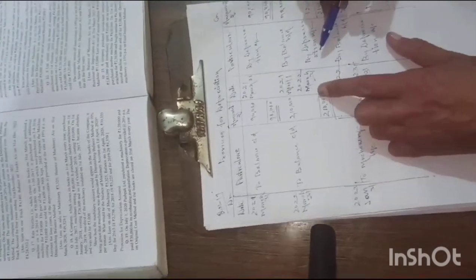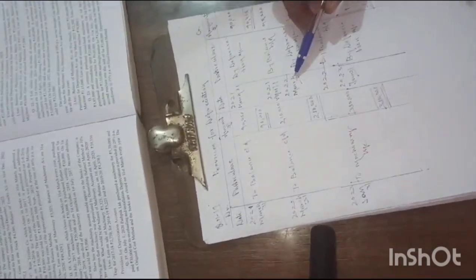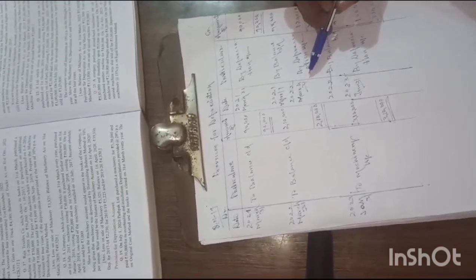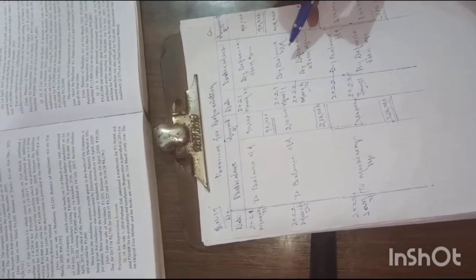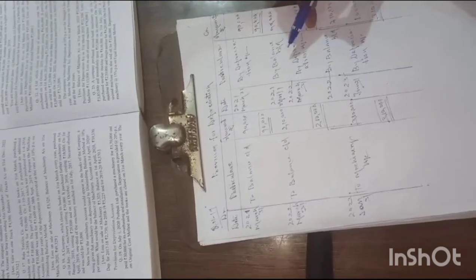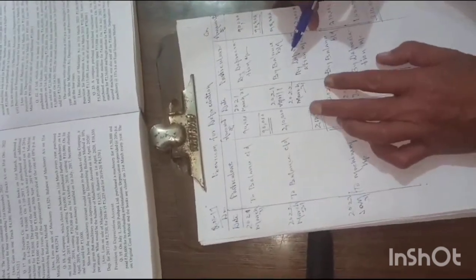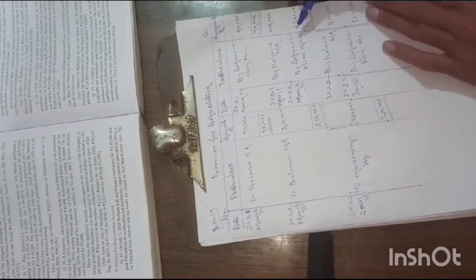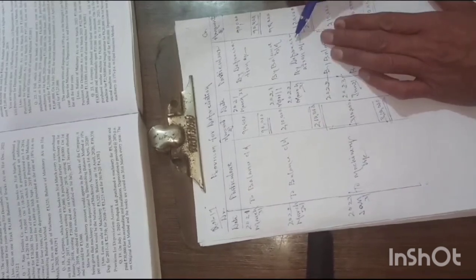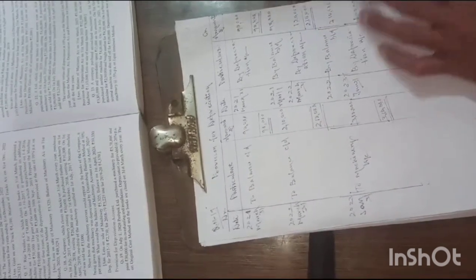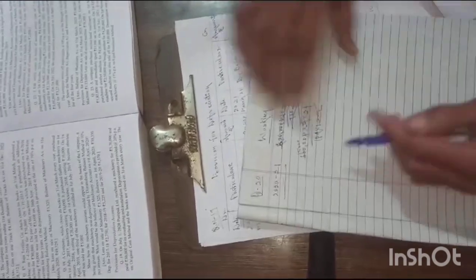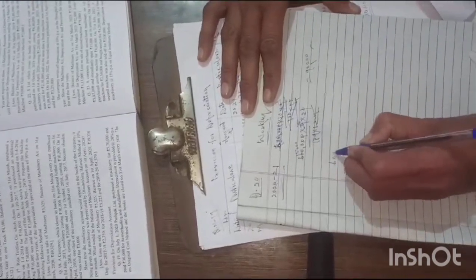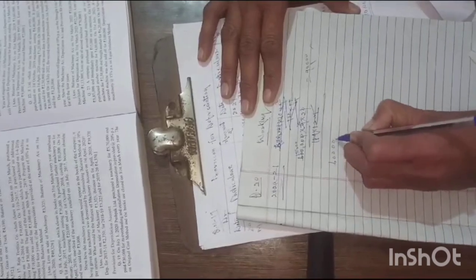In the current year, the year end on 31st March 2022, for depreciation the entry will be depreciation account debit to provision for depreciation account. Again the provision for depreciation account is credit, so in the credit side we write by depreciation account. This year, depreciation will be charged on 6 lakhs for full year.